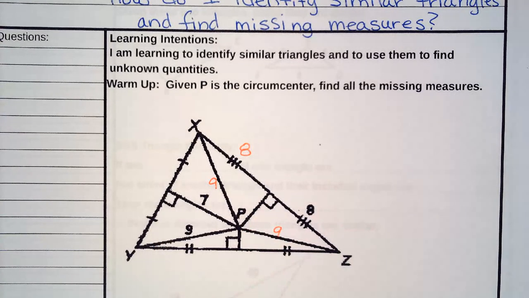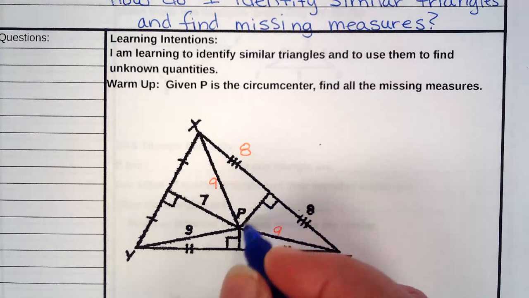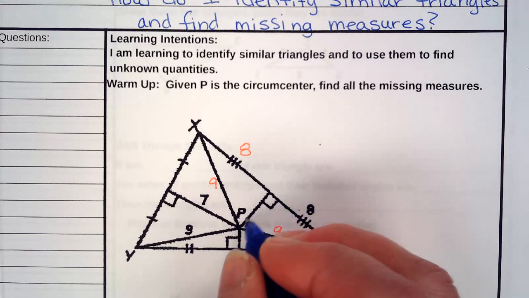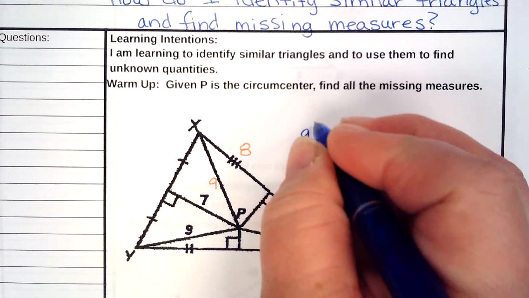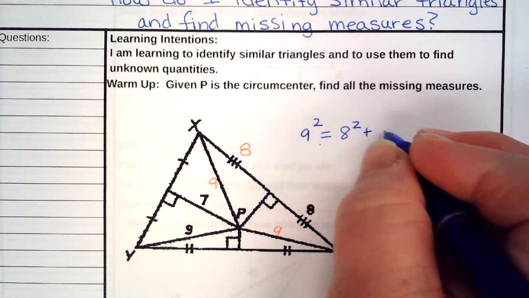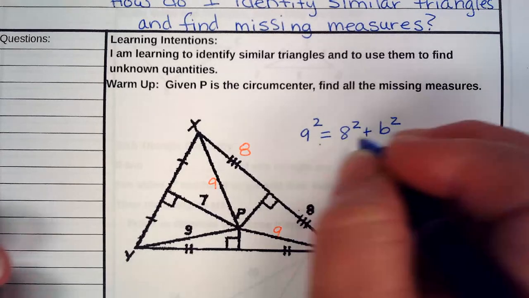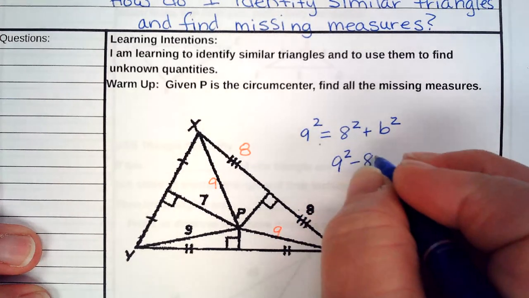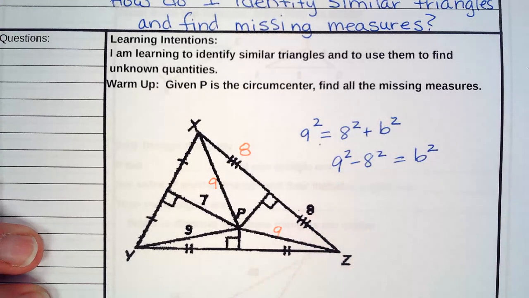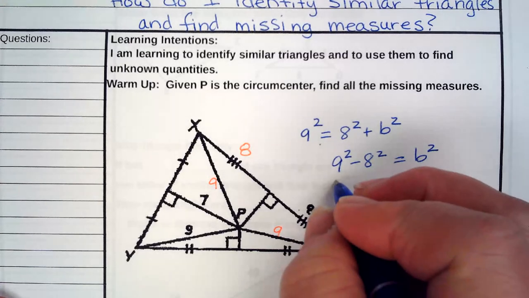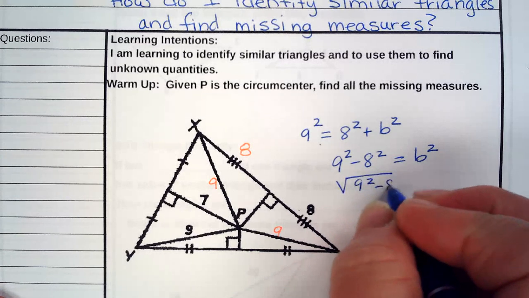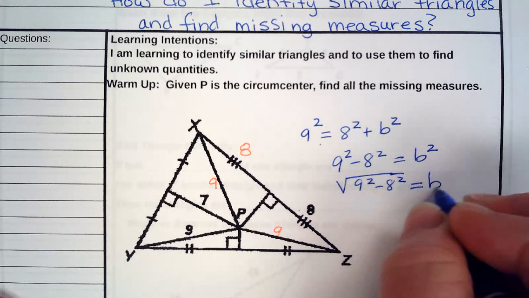Now, I have right triangles. How do I find missing pieces with right triangles? Pythagorean theorem is correct. So if I want to find this measure here, I know that it is a leg. So 9 squared is equal to 8 squared plus b squared. If I take the 9 squared minus 8 squared is equal to b squared. The opposite of squaring is square rooting. So the square root of 9 squared minus 8 squared will be equal to b.